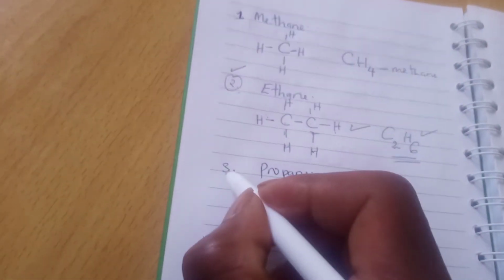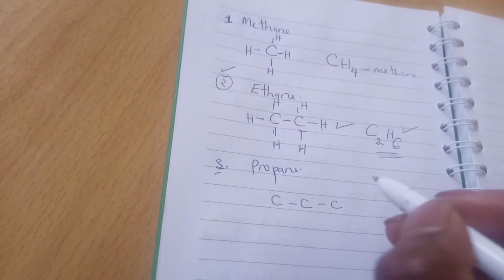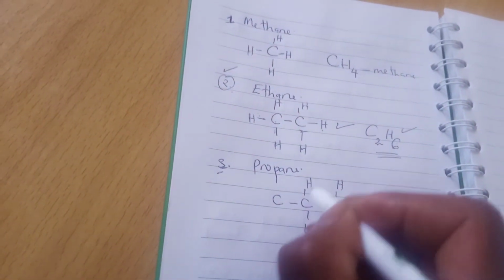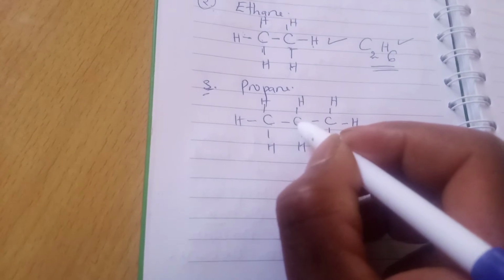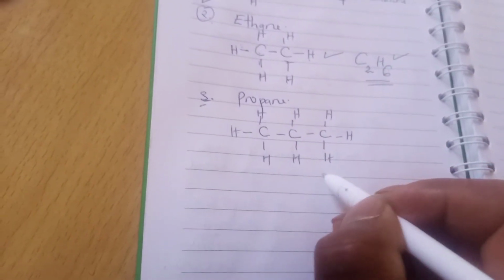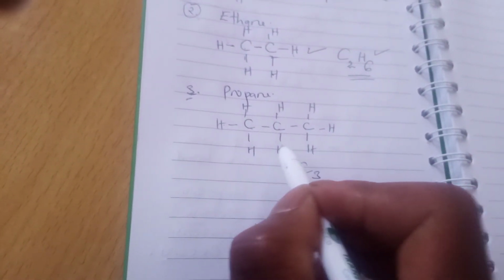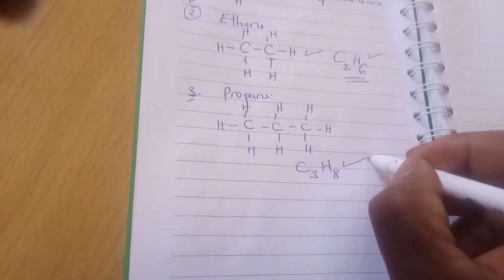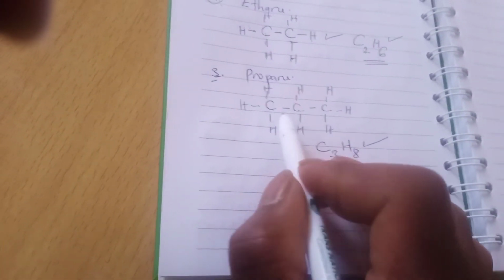We have number 3, propane. Propane is number 3, so it has 3 carbons, and each carbon is attached to hydrogens. So propane has 3 carbon atoms and 8 hydrogens. It is bonded by single bonds.